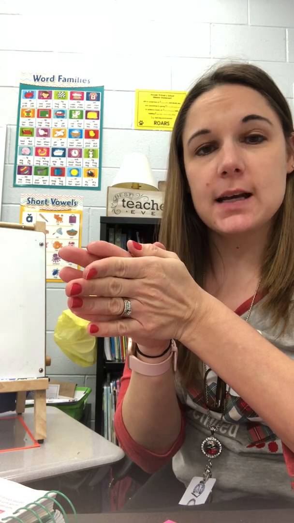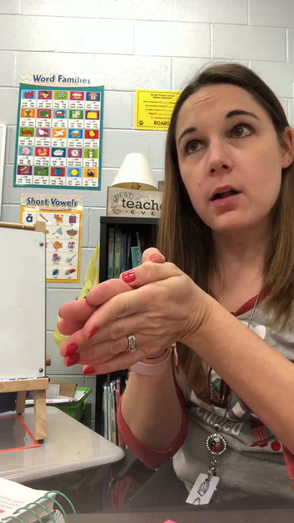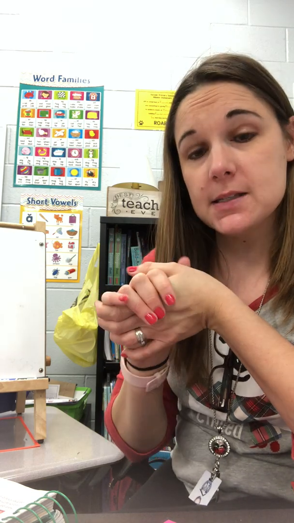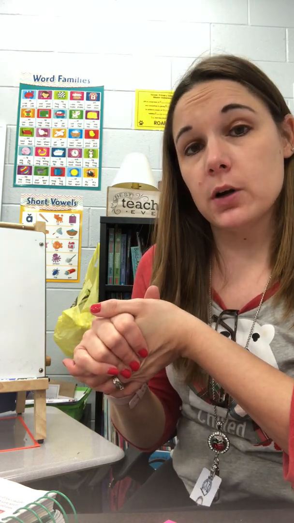This week we are going to be learning about ending blends. Now, in the past we have learned that a blend is when you take two sounds and you smash their sounds together as one. Well, all of the blends that we have done so far in first grade have been beginning blends. An ending blend is when the blend is located at the end of a word.